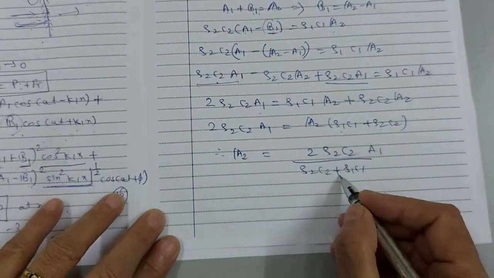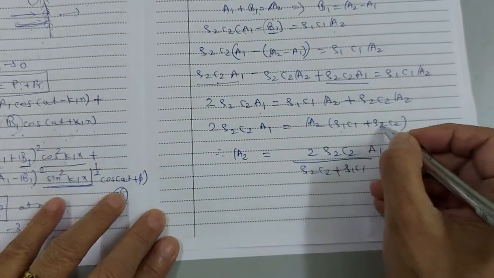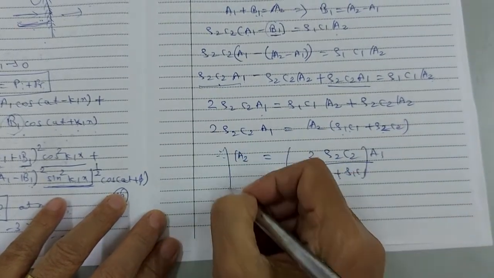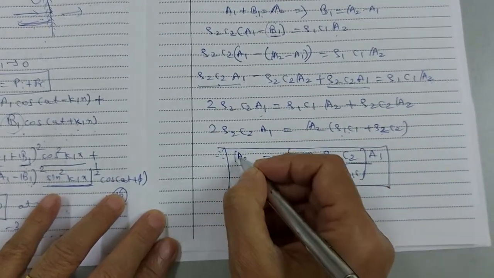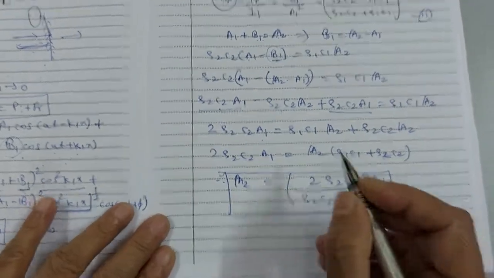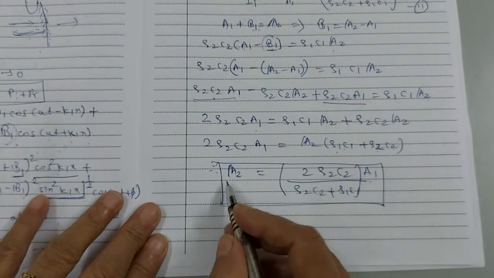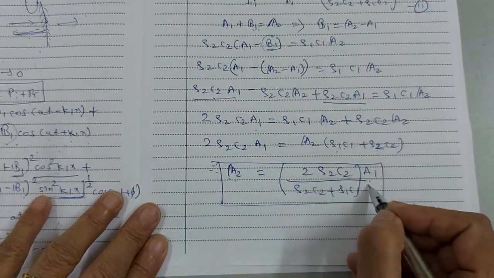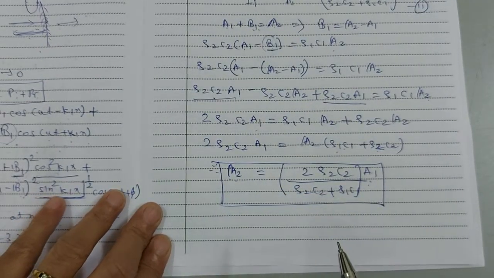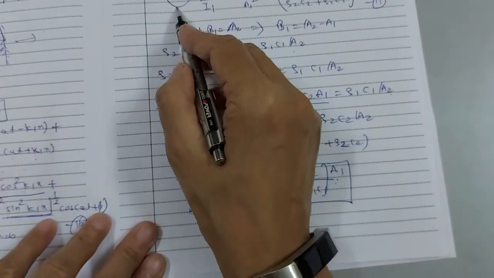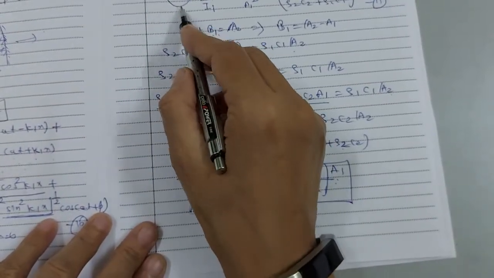Already there is a plus sign, so there is not much problem whether I write this term first or I write this term first. So this is my expression for A2 in terms of A1, because I eliminated B1, so it was easy for me to get A2 in terms of A1. Fine. Okay, now after defining alpha r, my job is to define alpha t.